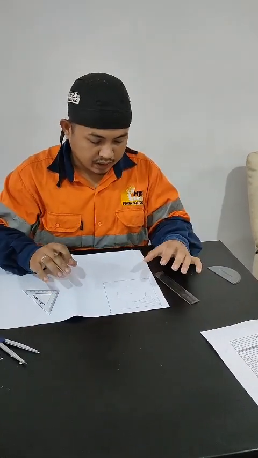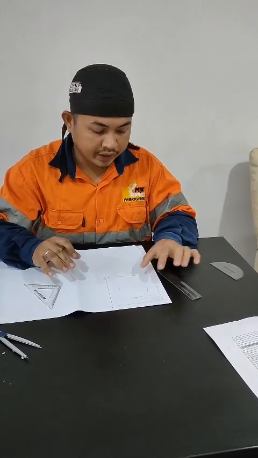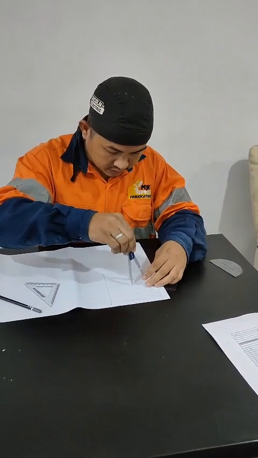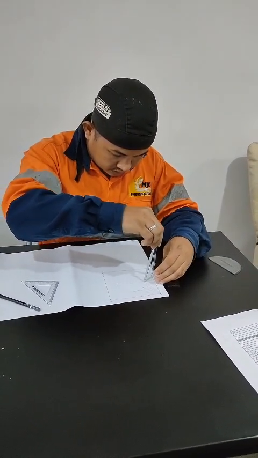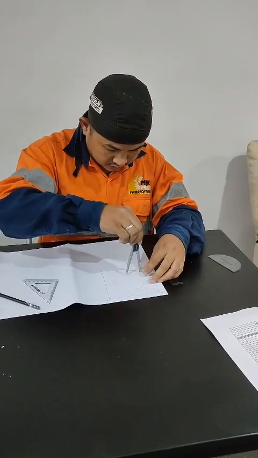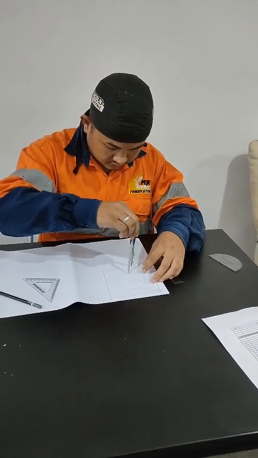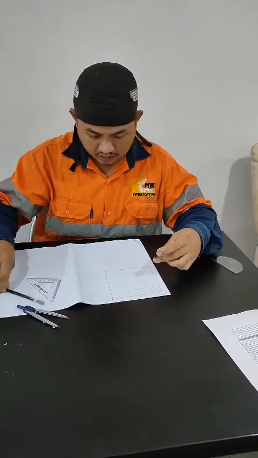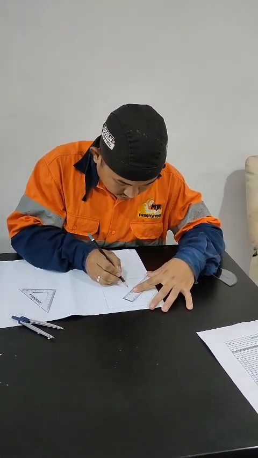We will also do this in this part or in this quarter. Here, here, then connect first the center.